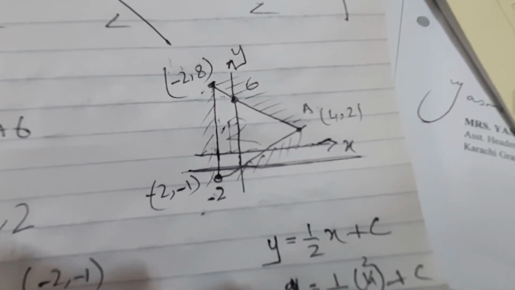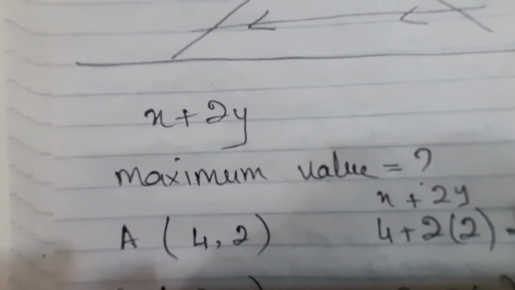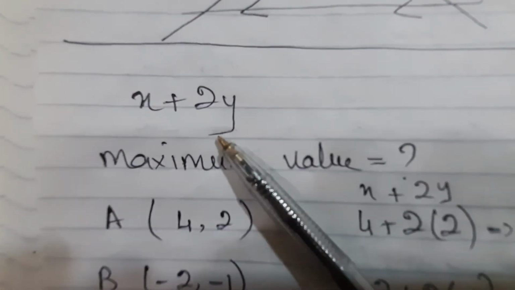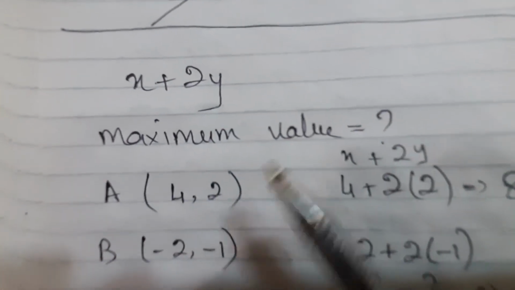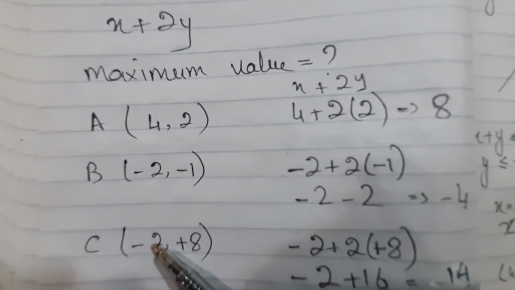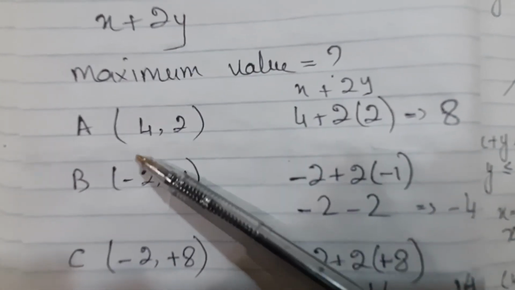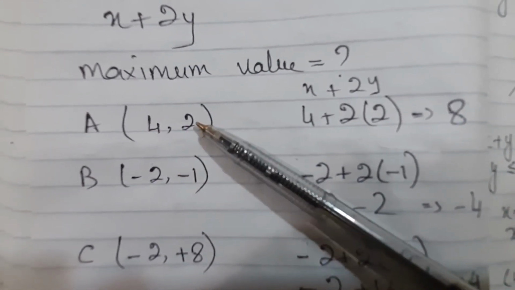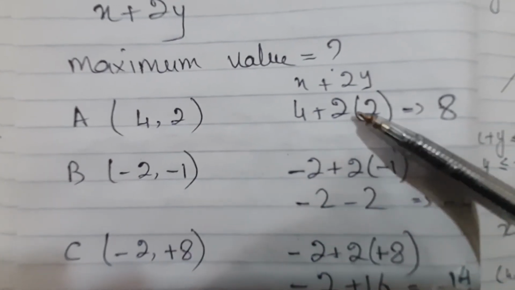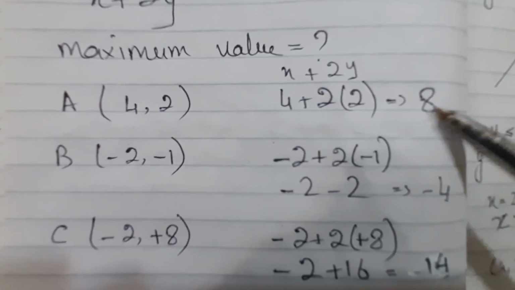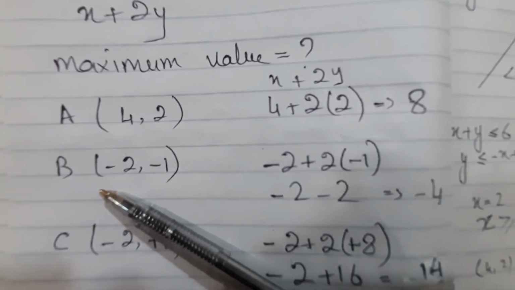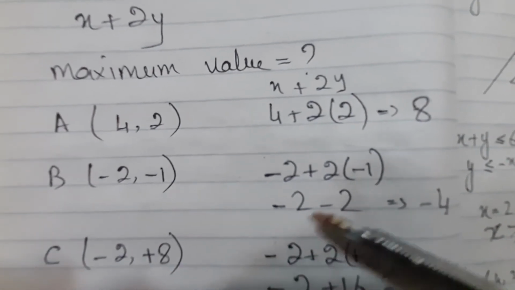So the expression was x plus 2y, and the question was saying find the maximum value. These were my 3 points A, B, C. I'm substituting these points in the expression. My x is 4, my y is 2. I substituted, got 8. My x is minus 2, y is minus 1.